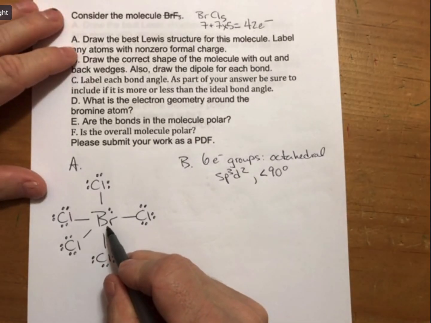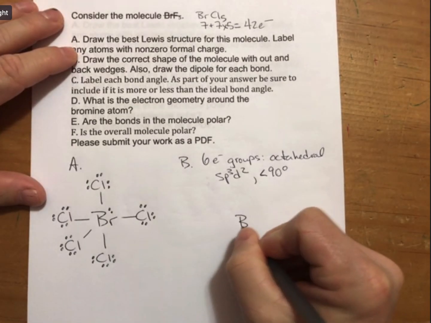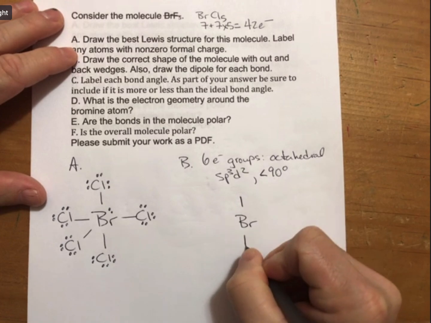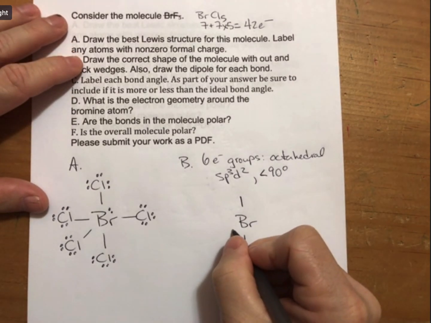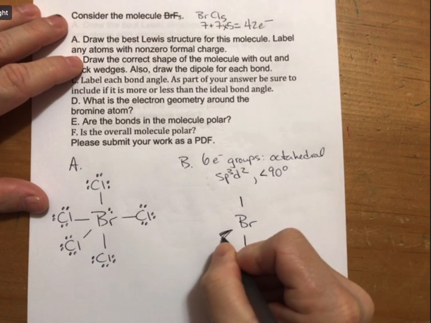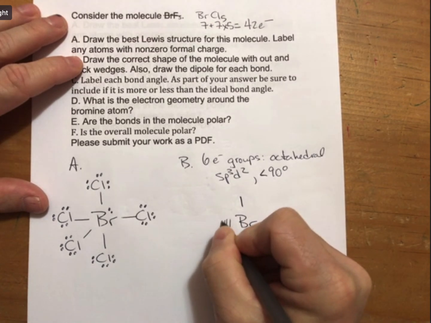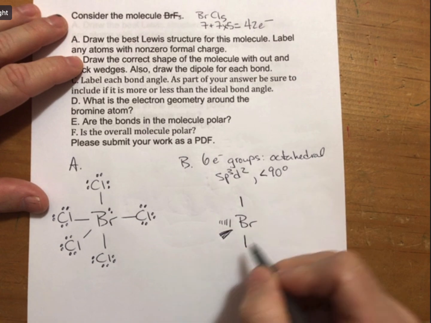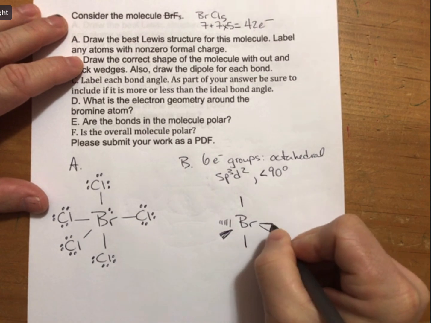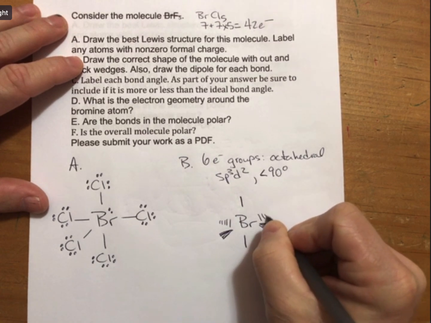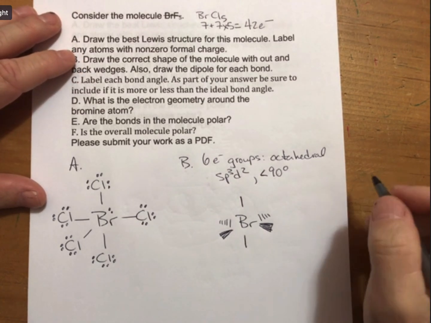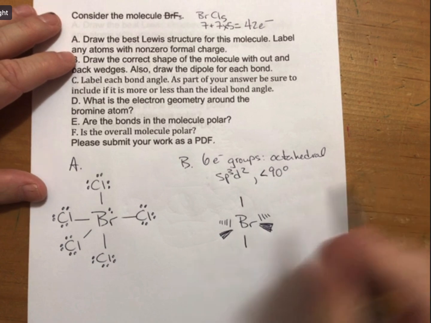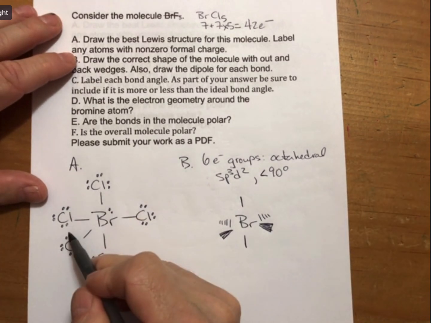The correct shape for 6 has 1 straight up and 1 straight down, and then it has what's called an out wedge and a back wedge on the left. It has an out wedge and a back wedge on the right. And then we can go ahead and place into each of these positions one of these things.